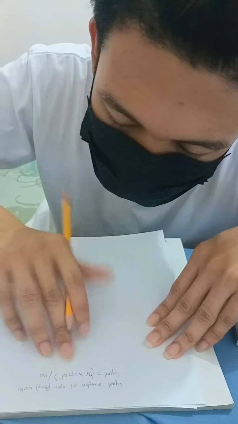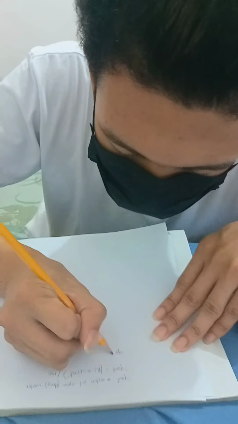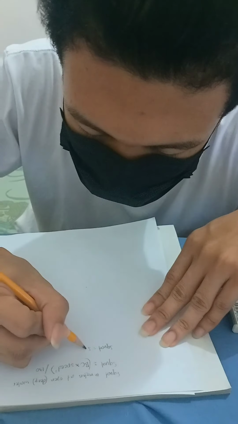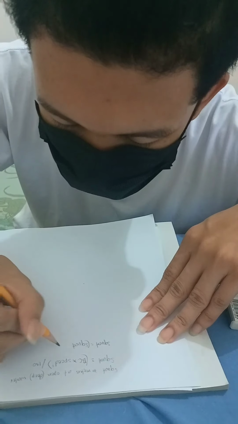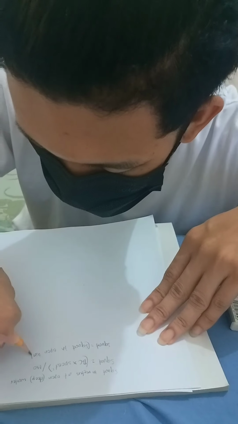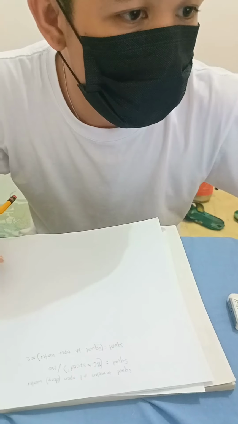That is the formula for deep water. The formula in shallow water is squat in open water times 2.